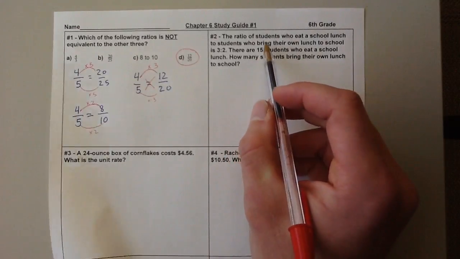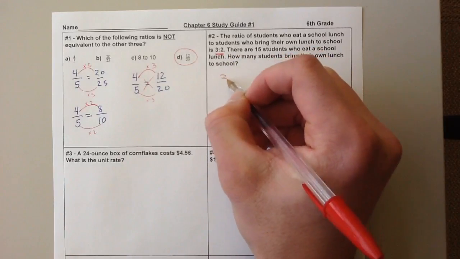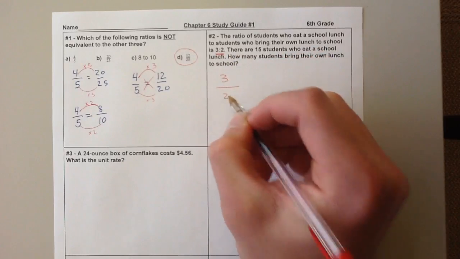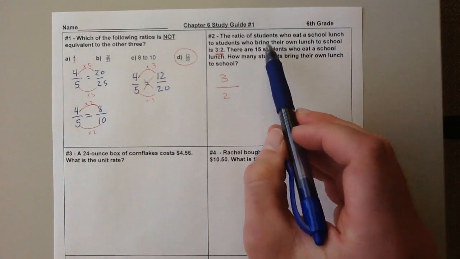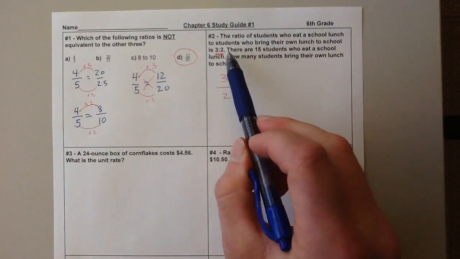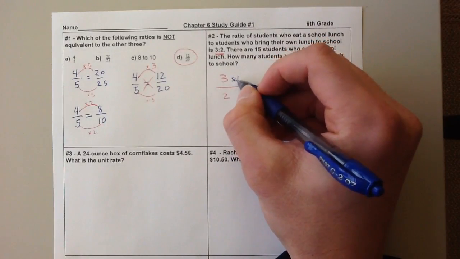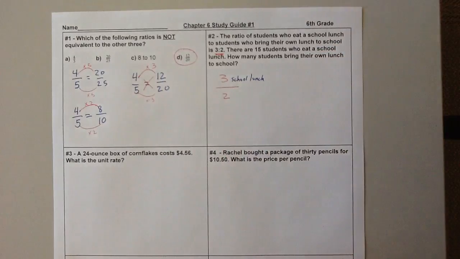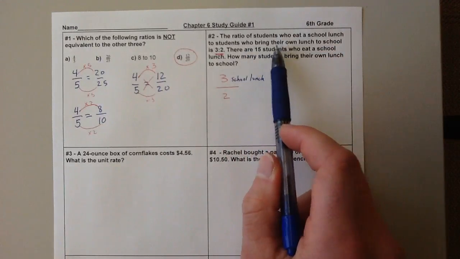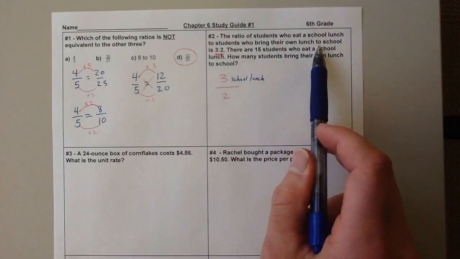All right, so here we have a ratio of 3 to 2. 3 I'll put on top, 2 on bottom. The 3 is the ratio of students who eat a school lunch. So 3 students eat school lunch, 2 students bring their own lunch.